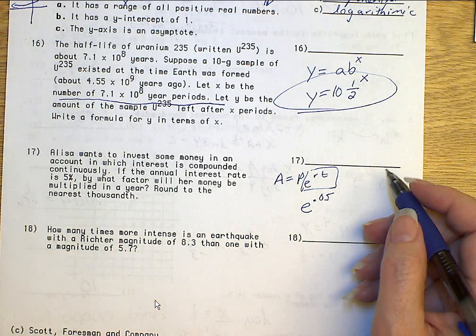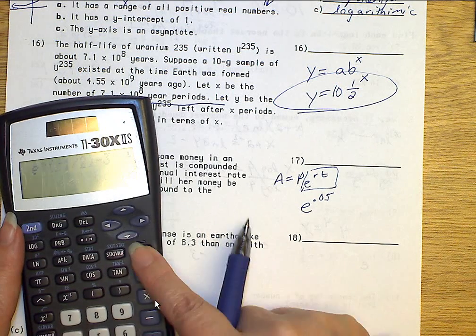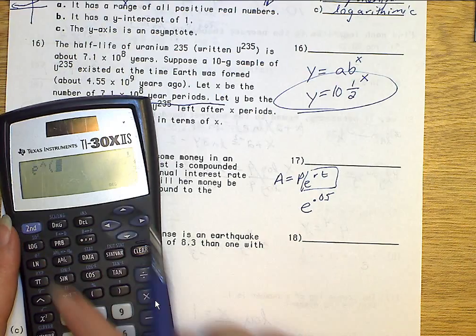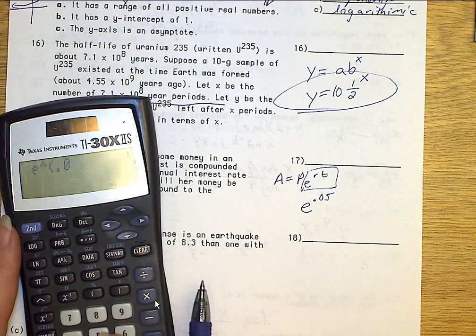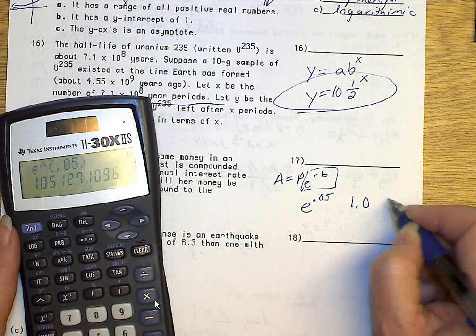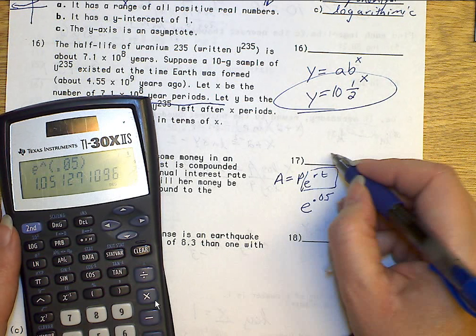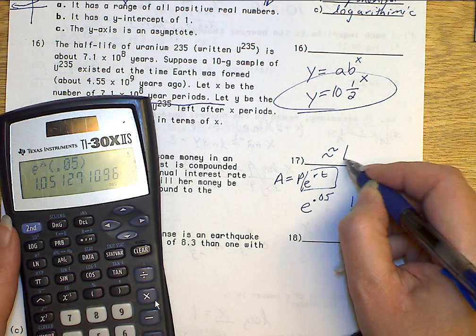So we're just going to, in our calculators, go e to the 0.05 and I get 1.051. So it is approximately, will be multiplied by 1.051.